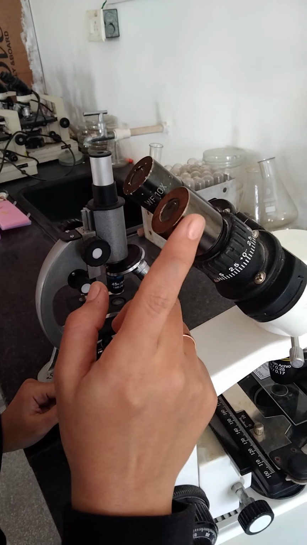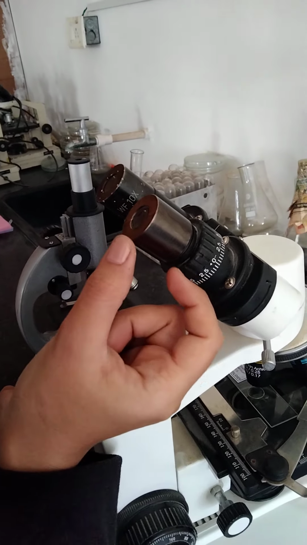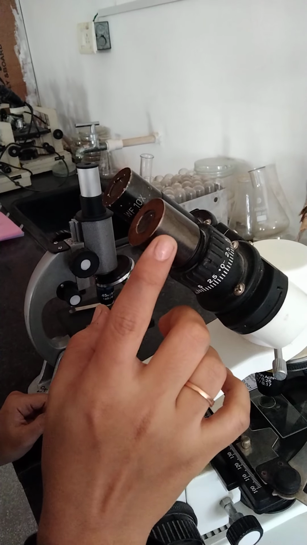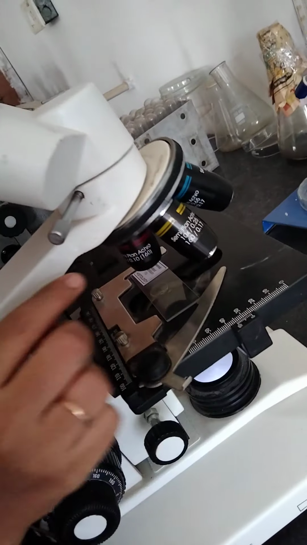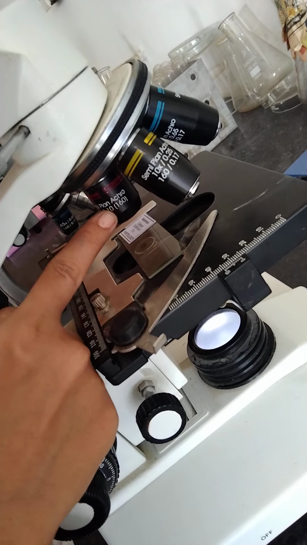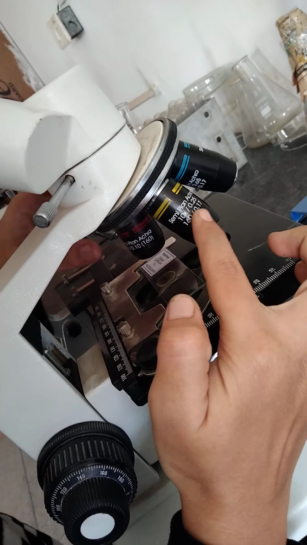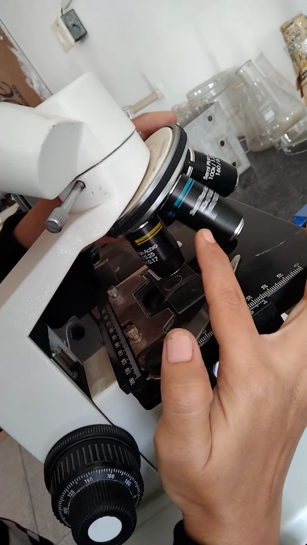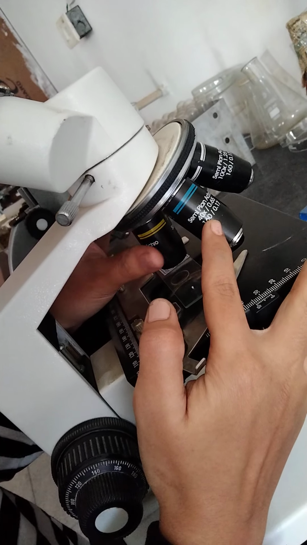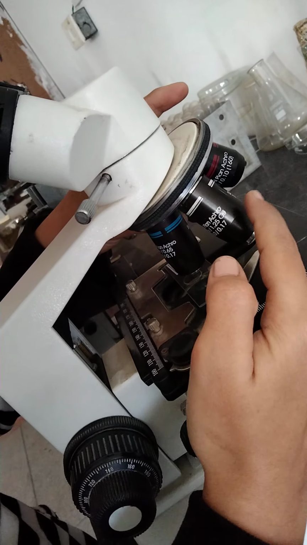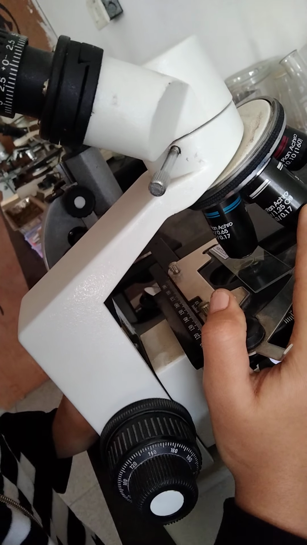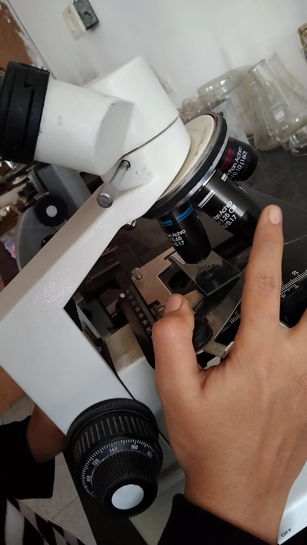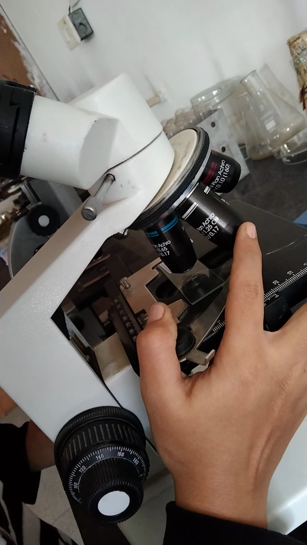Or you can say ocular lens. This is the combination of lenses which are placed in the upper portion of the body tube, right? This can be 5x or it can be 10x. In the case of objective lenses, you have many options. Very first, that is the 4x or 5x. It is the scanning power. Next is the 10x, which is said to be the low power. Next is 40x, which is said to be the high power. And this 100x, or you can say oil immersion, is said to be the highest power, right? Oil immersion is used to study microorganisms which are very small in size.